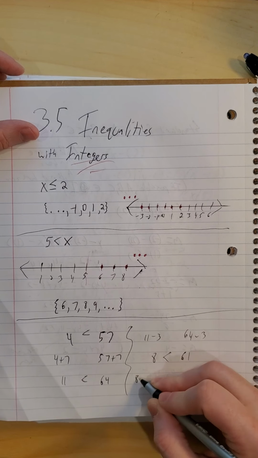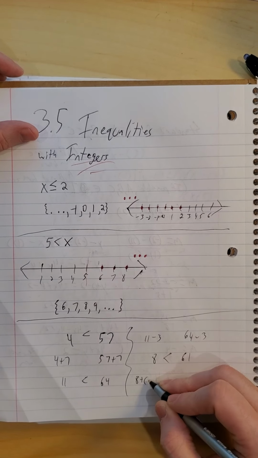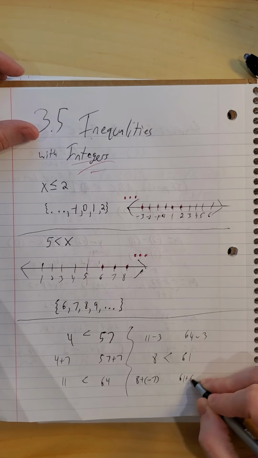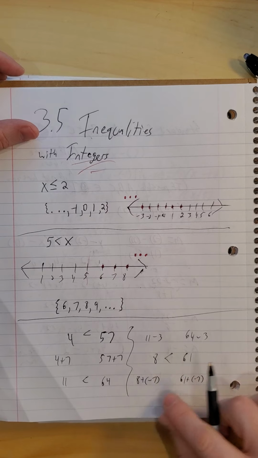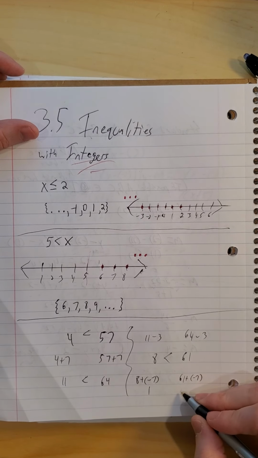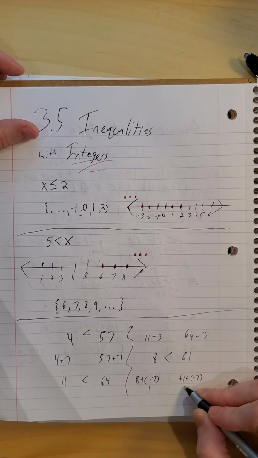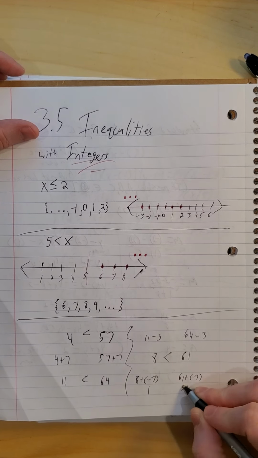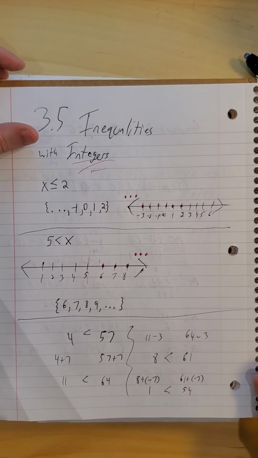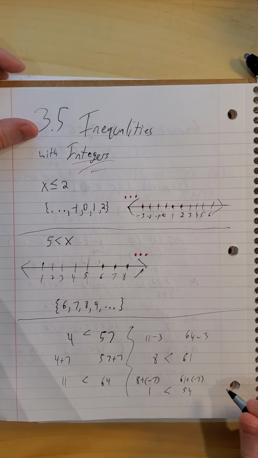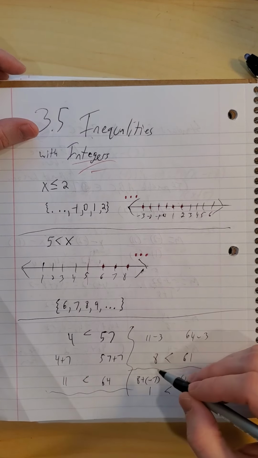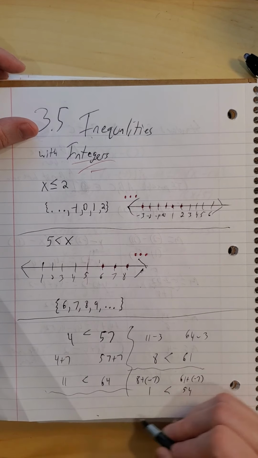If I take 8 and I add a -7 to both sides, adding a -7 is really the same as subtracting 7, so we get a 1. And we also have a 54. Still a less than statement. And let's see, we'll do one more of these and then we'll go for sort of a pattern.